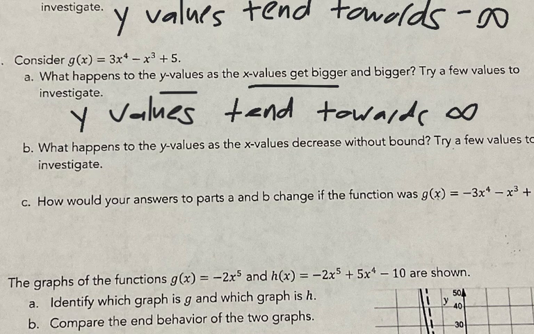So what do we say happened here? Sorry, let me answer that one first. The y values tend towards 0. They tend, why? They tend towards infinity. Why'd you get 0? Because it can't go negative because it's x to the 4th. What can't go negative? The y values can't, but the x values can go negative. I can plug in anything.